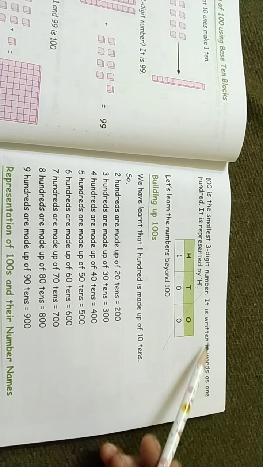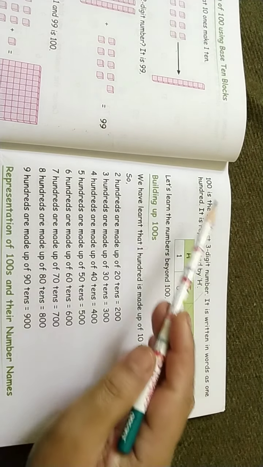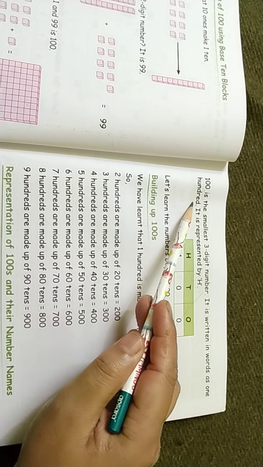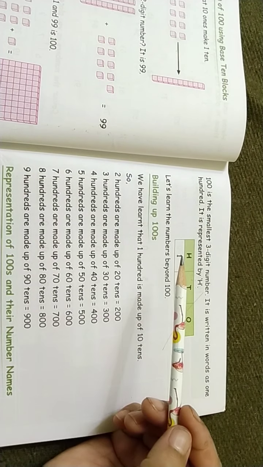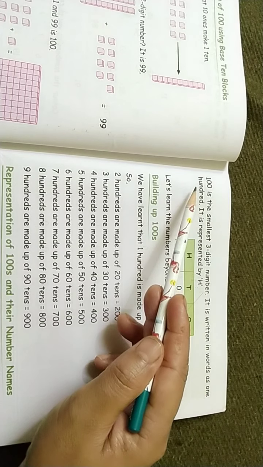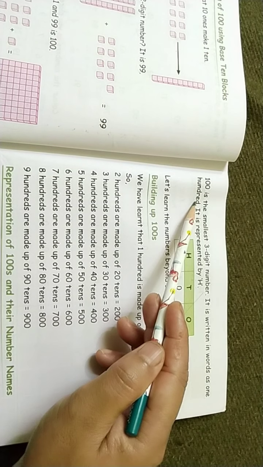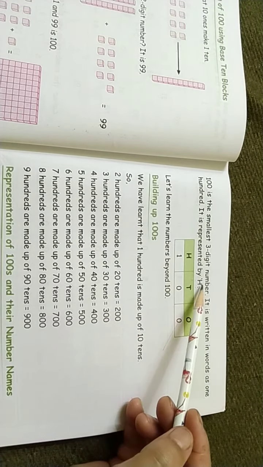So it is written in words as ONE HUNDRED. It is represented by H.